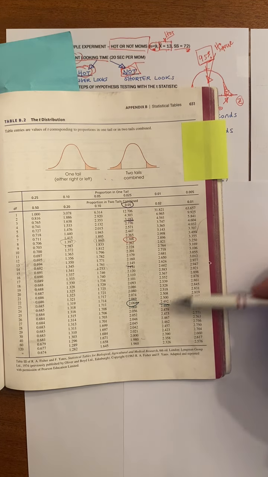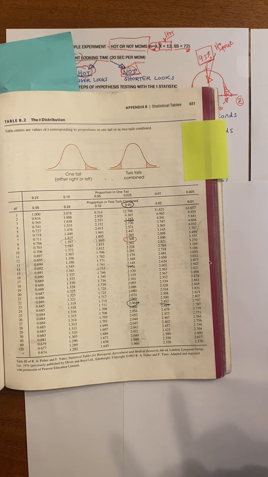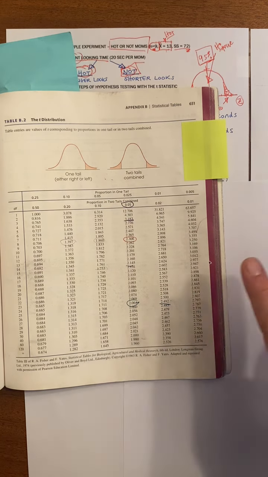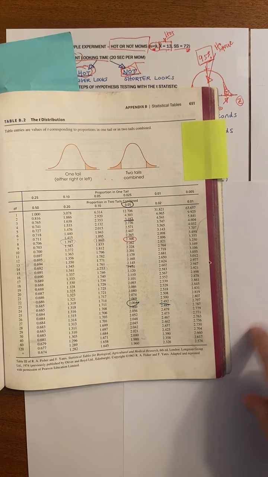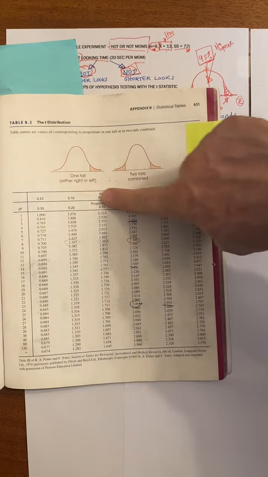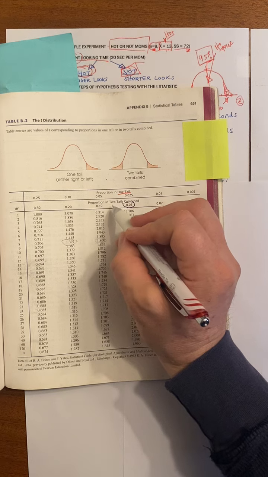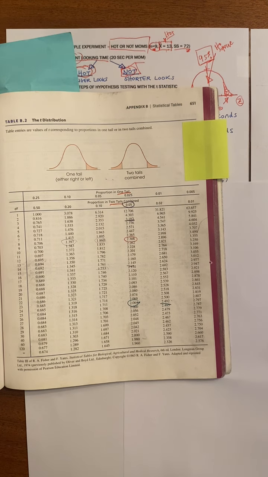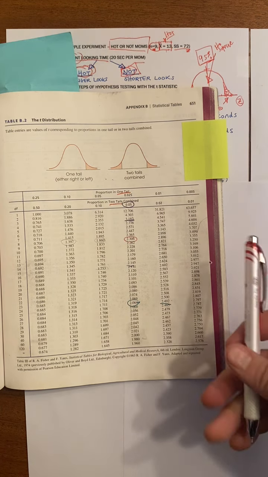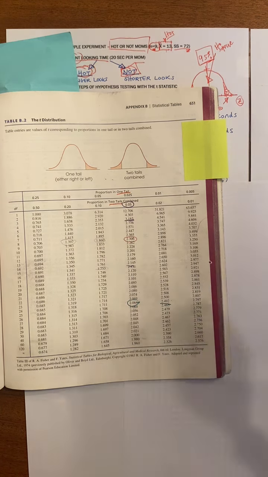You're going to pick one, but the way you're going to pick one is you're going to look for your alpha value that you're using in the rows here. Notice that there are 2 rows for 2 different kinds of tests. The row on top is for if you're running a 1-tail test. The row on bottom is for if you're running a 2-tail test. So first thing that we're doing, we're saying, I'm running a 2-tail test, so I'm going to look for my percent level in this row.